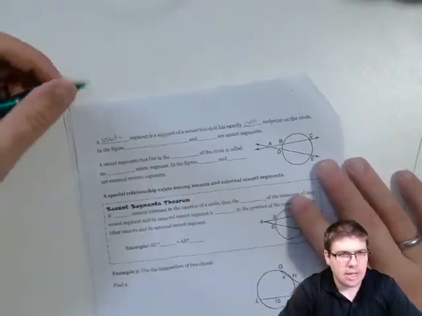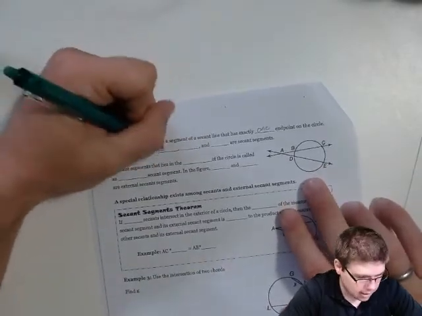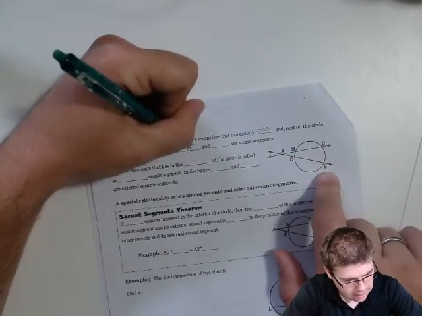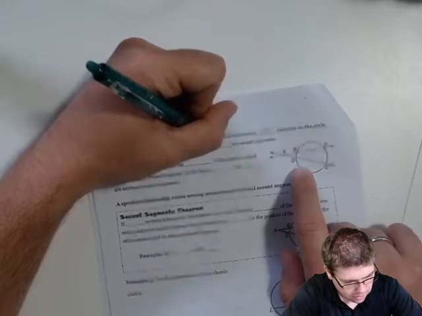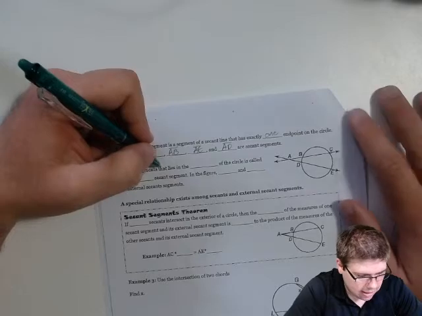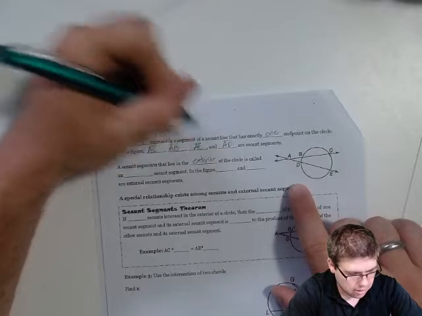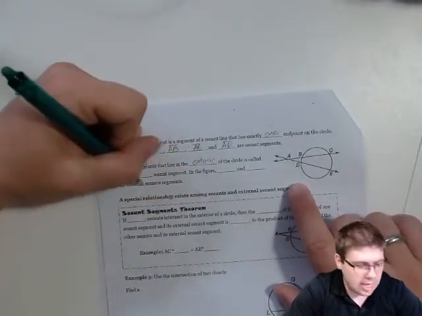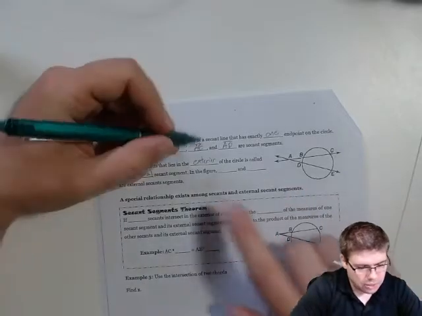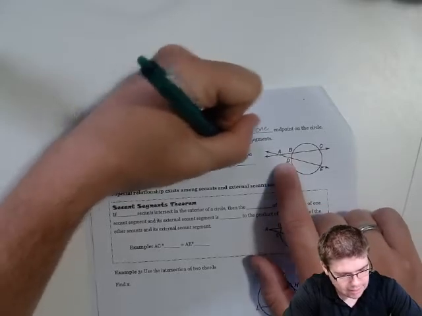So, for instance, in this case, AC is a secant segment, and AB ends on the circle, and AE and AD, those are all considered secant segments. A secant segment that lies in the exterior of the circle is called an external secant segment. So in the figure, both AB and AD are external secant segments.